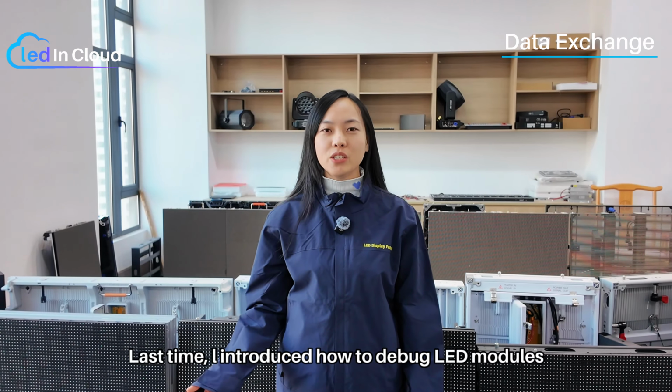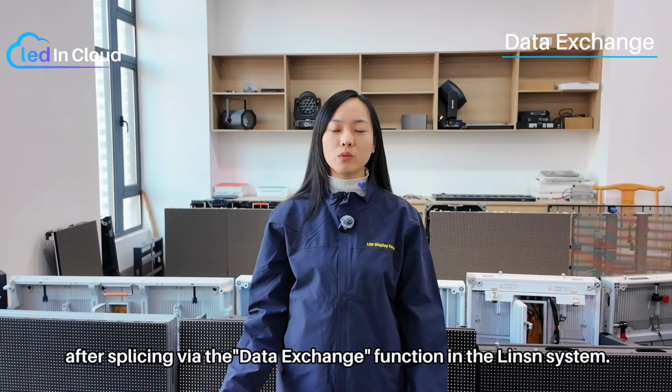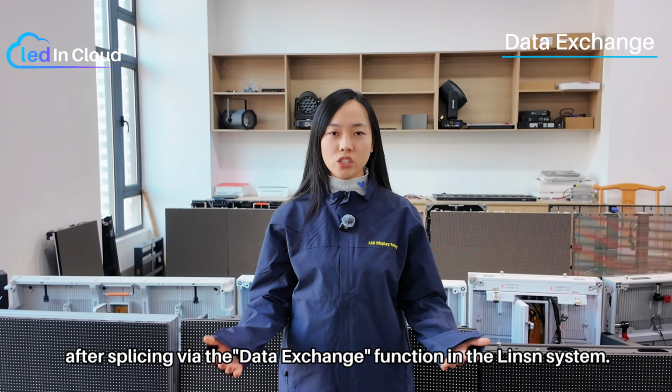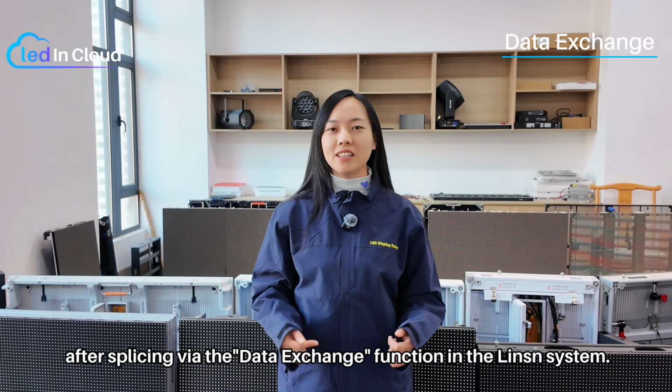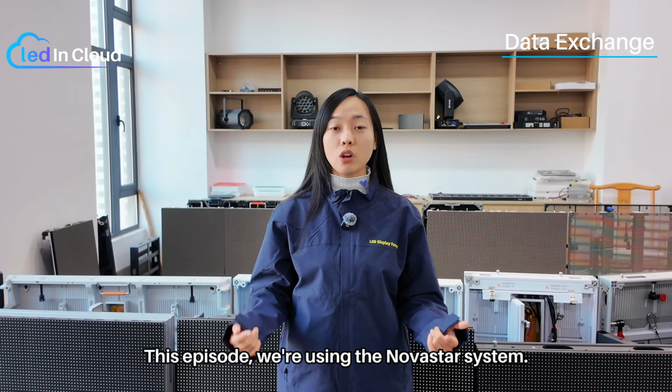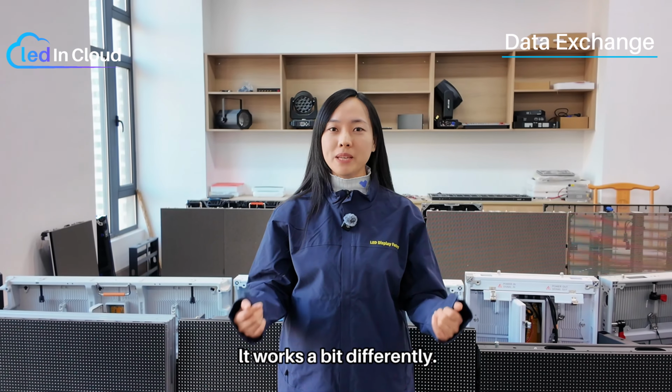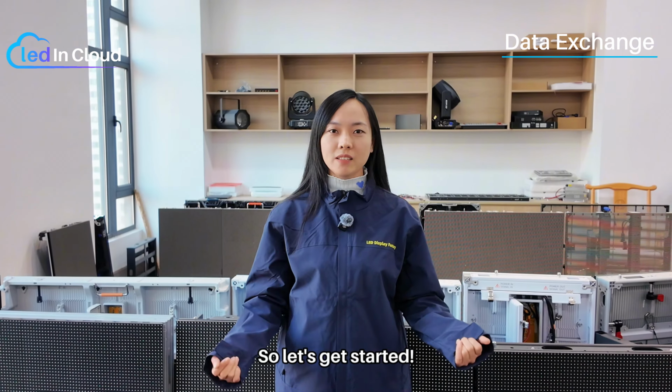Last time I introduced how to debug the LED modules after splicing via the data exchange function in the LedInCloud system. This episode we are using the Novastar system. It works a bit differently, so let's get started.